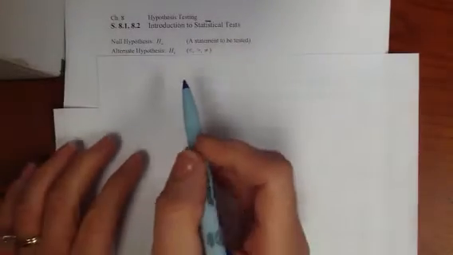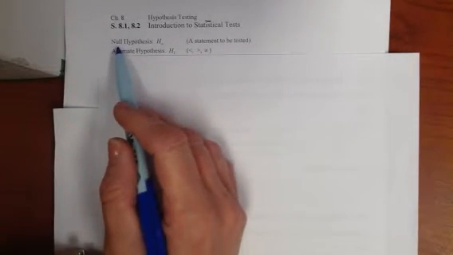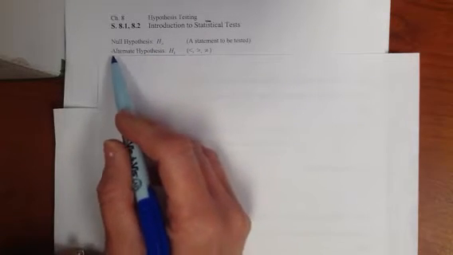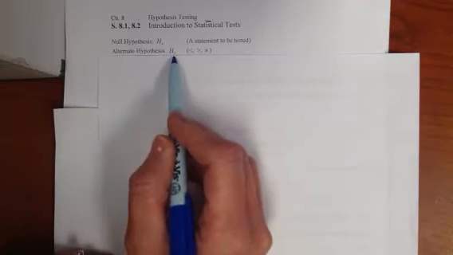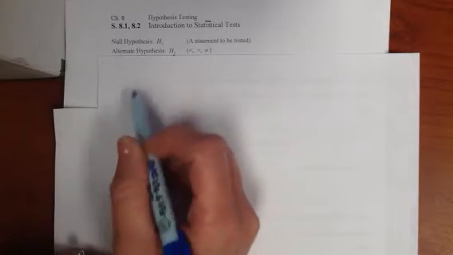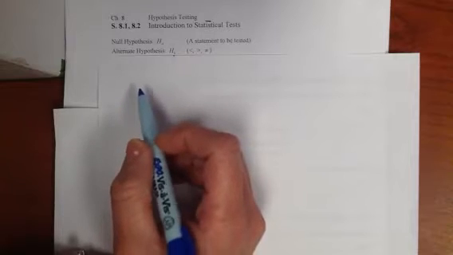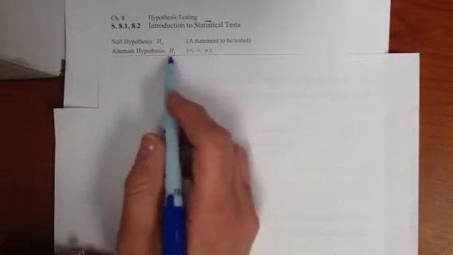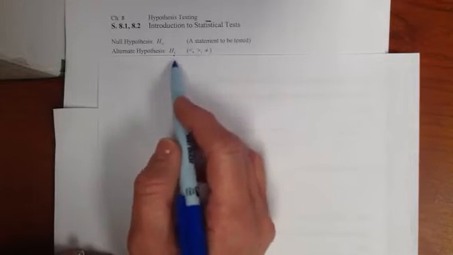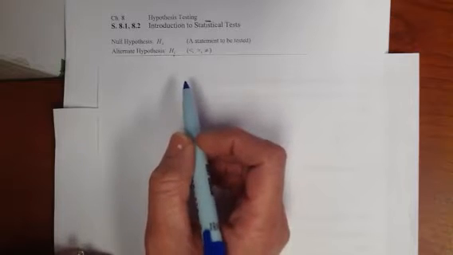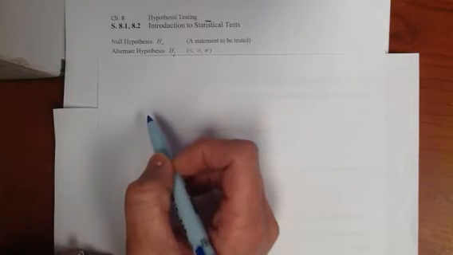When we talk about hypothesis testing, we're going to have both what's called a null hypothesis, sometimes we say H0, and an alternative hypothesis, which we call H1. Some books will use a subscript of A here, but ours uses H1. The null hypothesis is something we assume to be true, and the alternative is what we're trying to find enough evidence to prove. Oftentimes in the classroom, I compare hypothesis testing to our legal system.